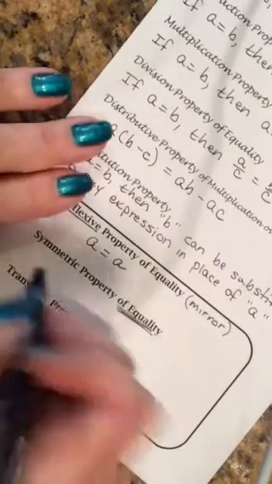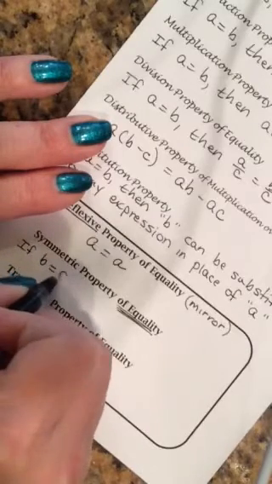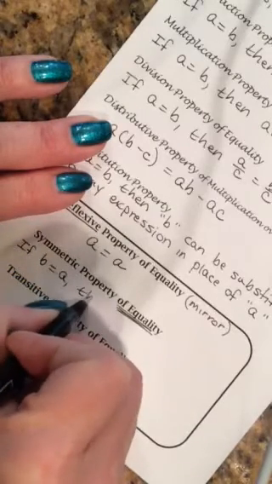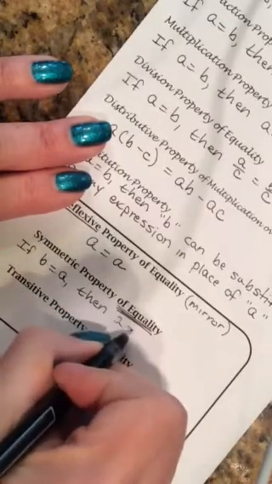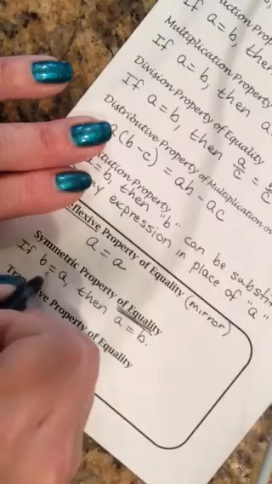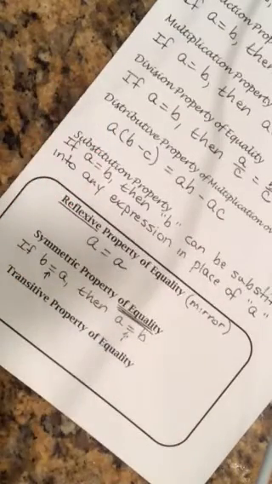This property says if B equals A, then A equals B. Equal sign. Equal sign. There is another property that you are supposed to already know that looks a lot like the symmetric property, but it isn't the symmetric property.